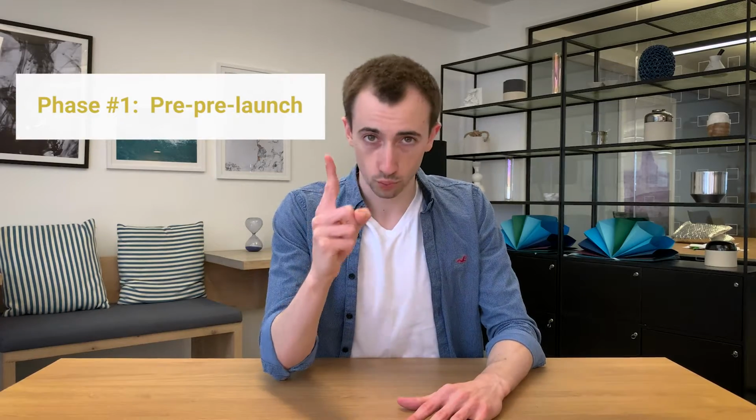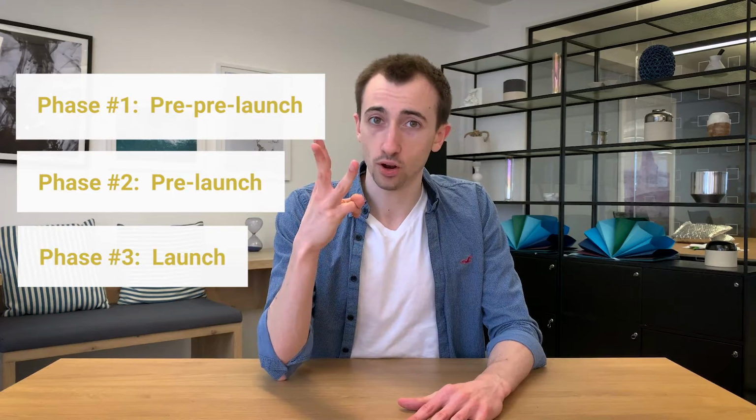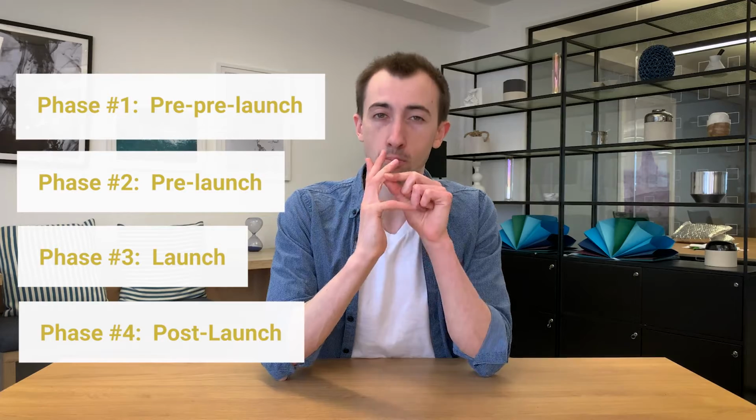And these are the 4 phases of a launch. Let me recap what these are. So phase number 1 was the pre-launch. Phase number 2 was the pre-launch. Phase number 3 was the launch. And phase number 4, but not the least, is the post-launch.